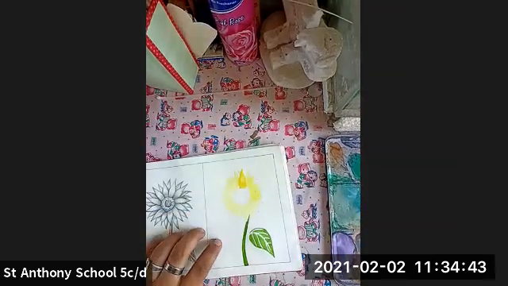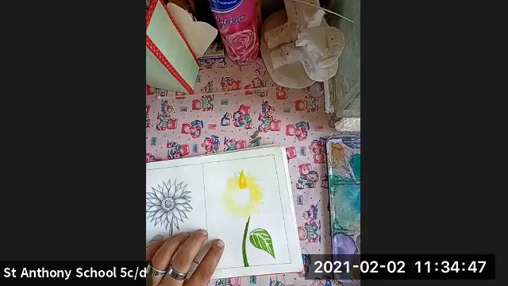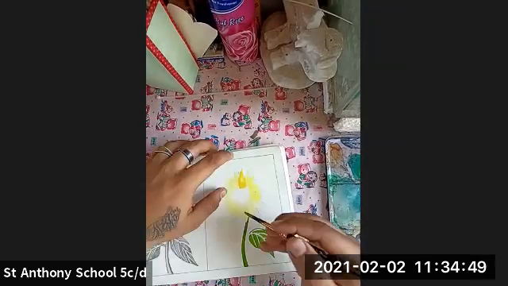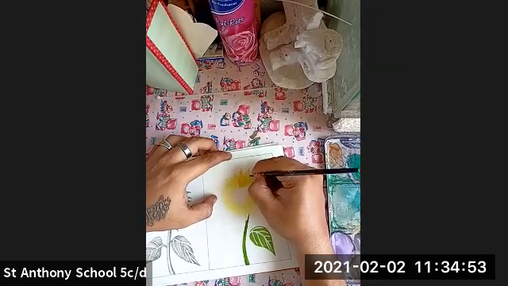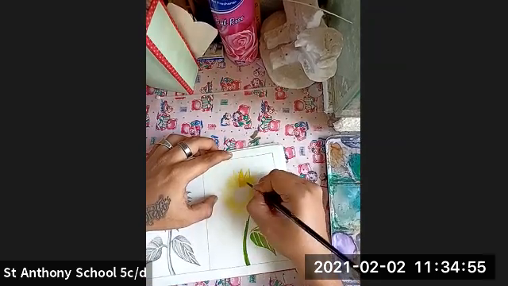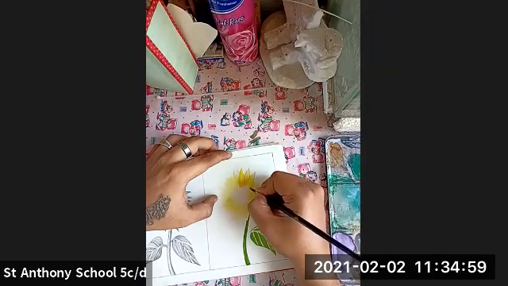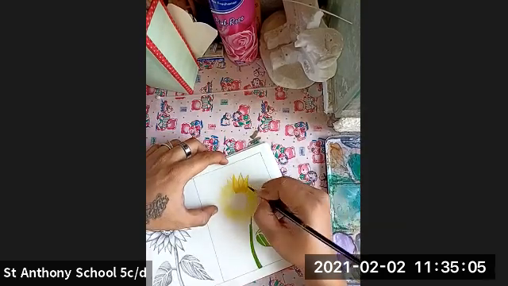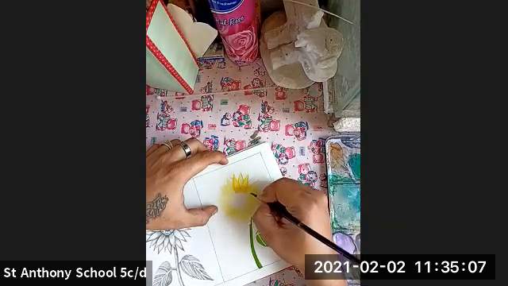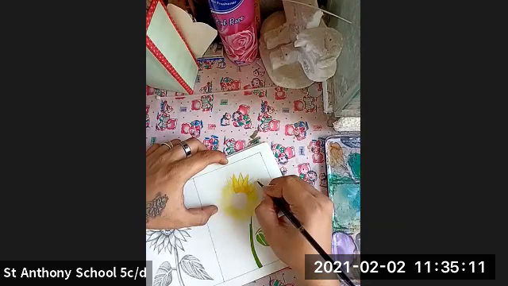This way you're going to add the yellow shade. From light to dark we are going. First I'm adding the borders, and then I'm going to give the proper shade. This way I'm shading it.